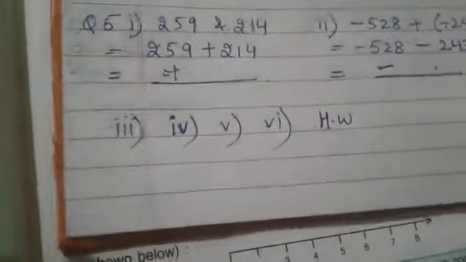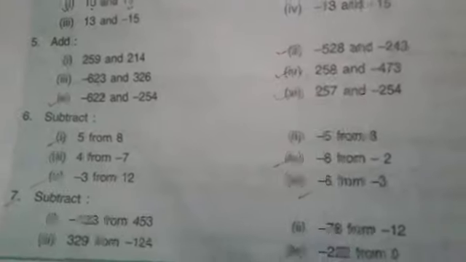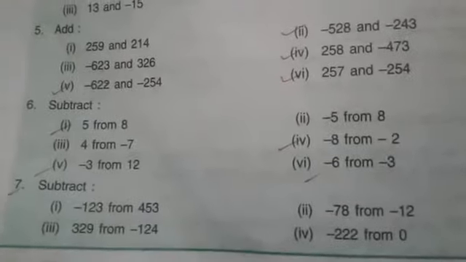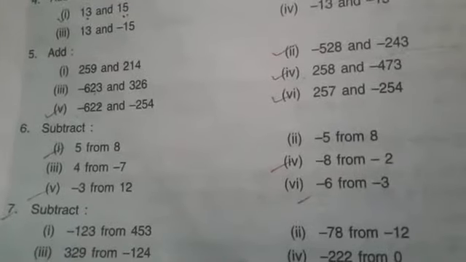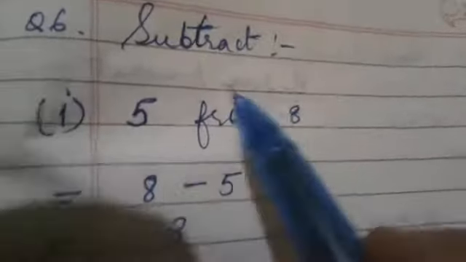Now we'll have the rules of subtraction. You can see subtraction is nothing but it's very easy. You don't have to struggle a lot once you are perfect in addition. So question number 6: subtract 5 from 8. So from 8 you have to subtract, so 8 has to be taken first. So 8 minus 5 is 3.